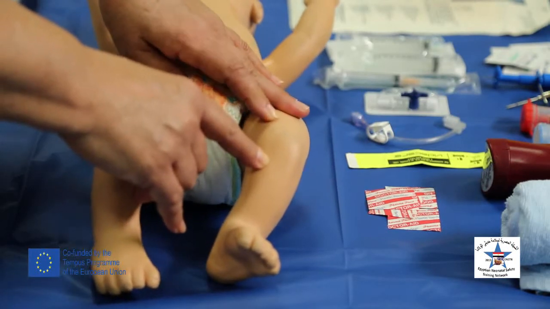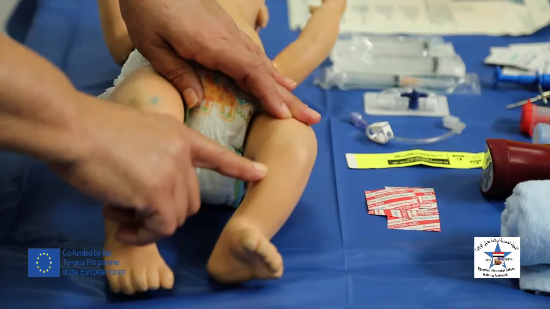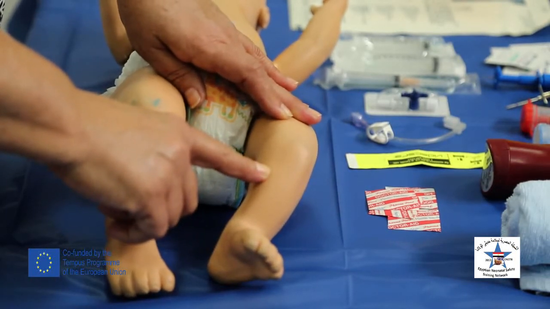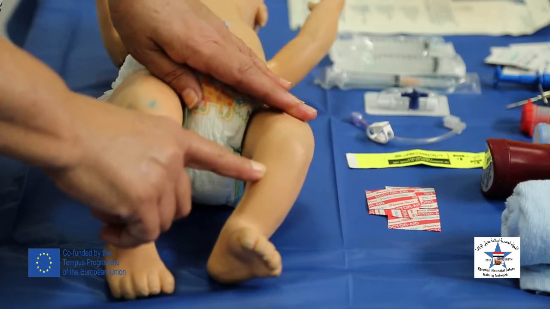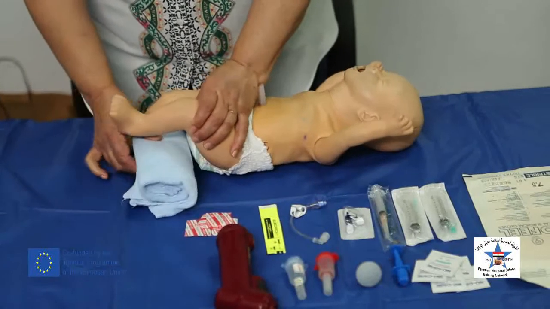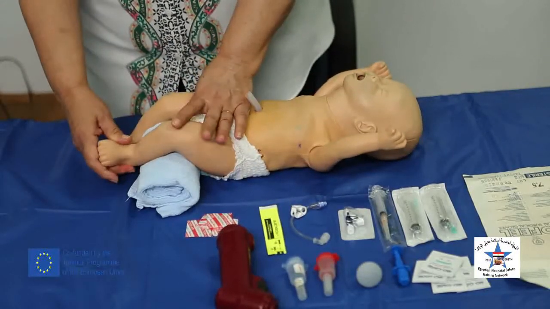Why is this site preferred? Because it is the flat area of the tibial bone where the skin and subcutaneous tissue is not abundant, or is thin. We have to put a rolled towel under the knee of the baby. This will give better support to the area of insertion.